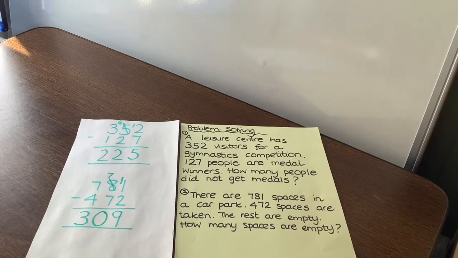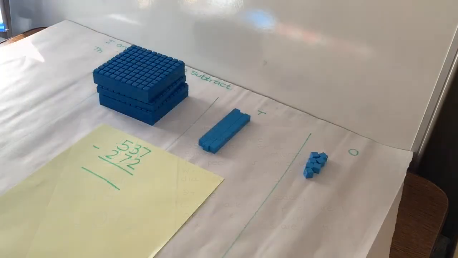How did you get on? Hopefully you did really well. Let's carry on with some more subtraction. So we're continuing our subtraction journey, but this time we're moving on to regrouping in the hundreds and the tens. So let's start with this sum. I've set it up in base 10. We have 537 and we're going to subtract 272.